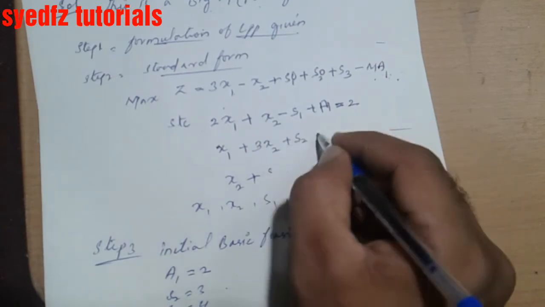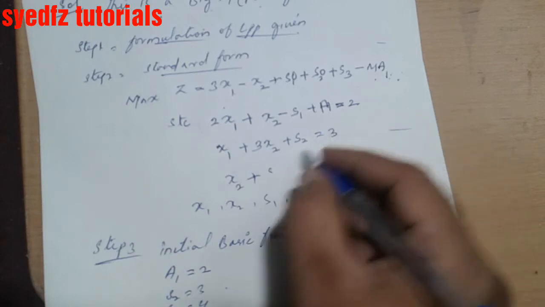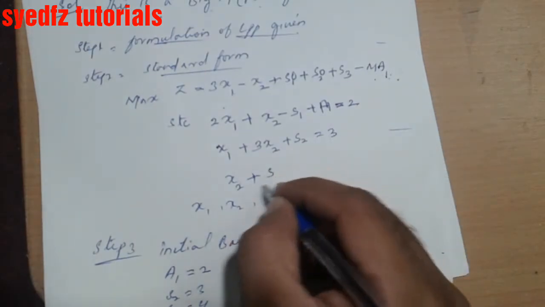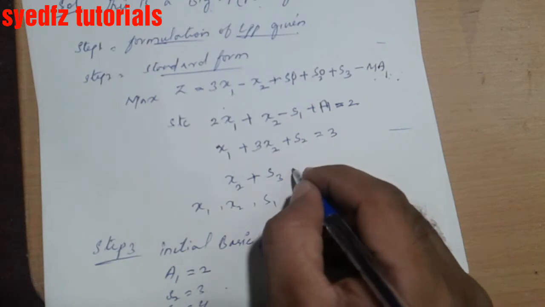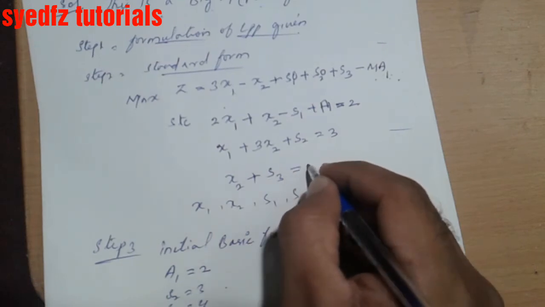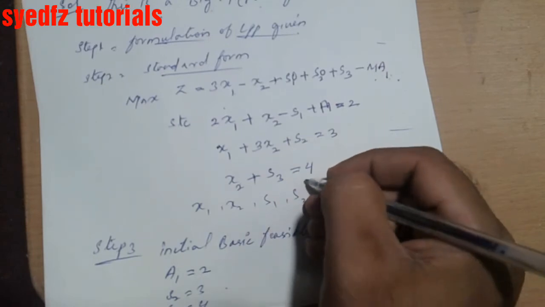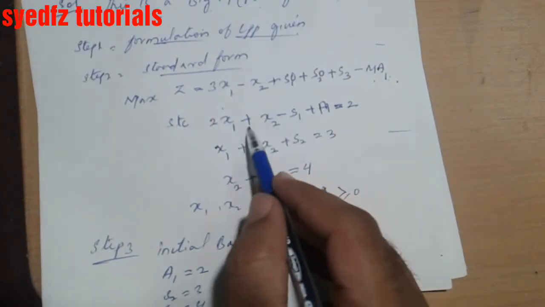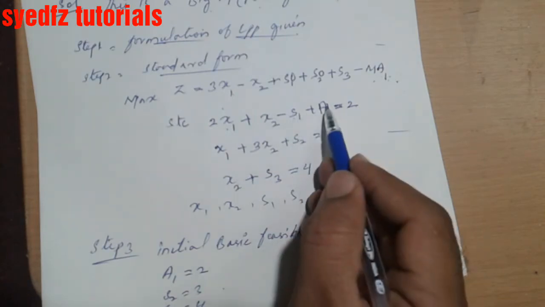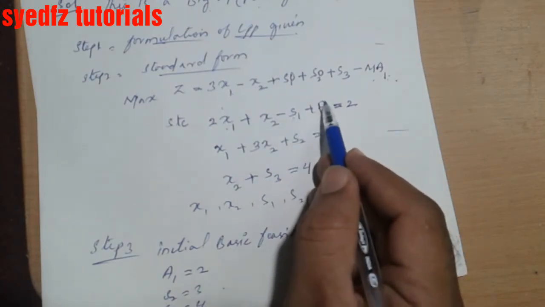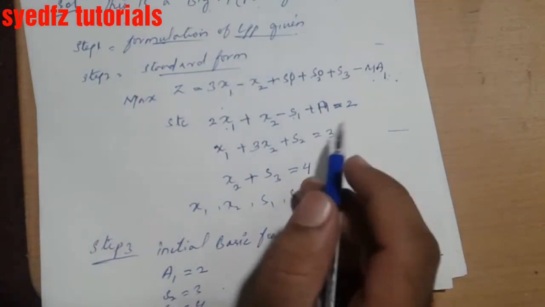Equal to 3, and x2 plus S3 should be plus only. Here it is 4. Only in the first equation of the subject to constraint, the S1 should be minus and A should be plus. The A should be taken here only. A, not MA.